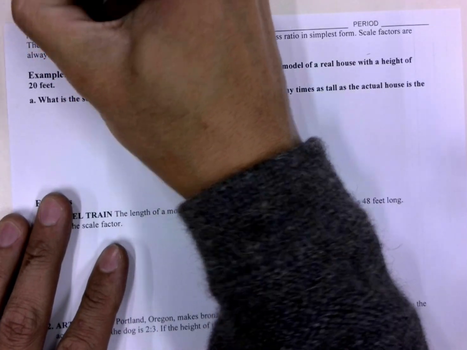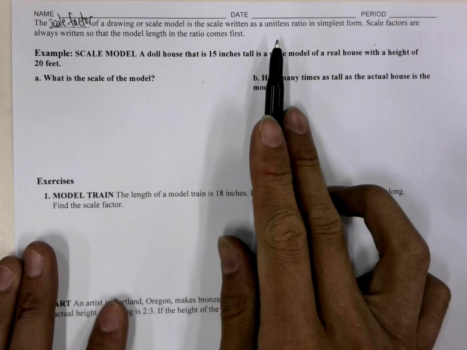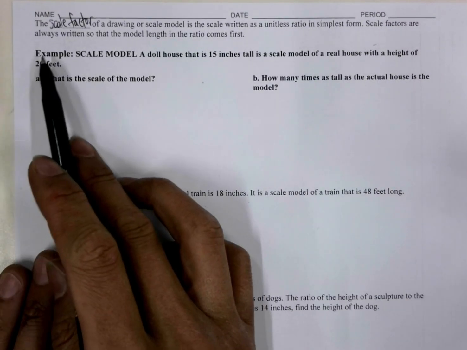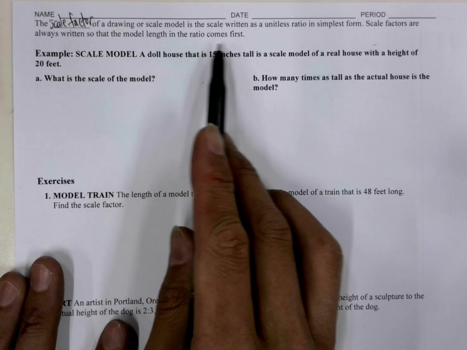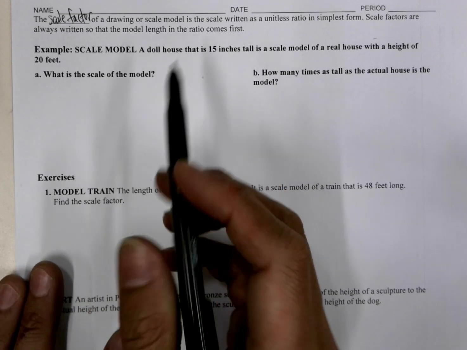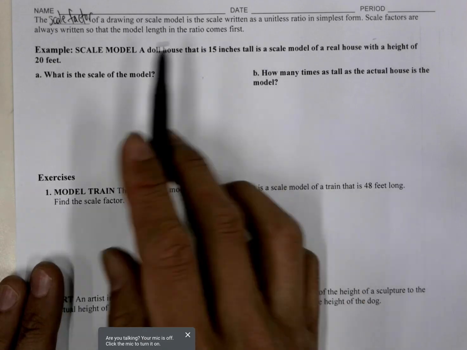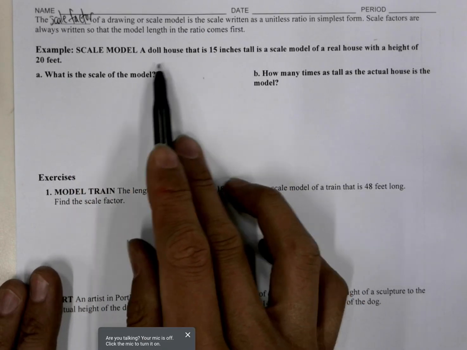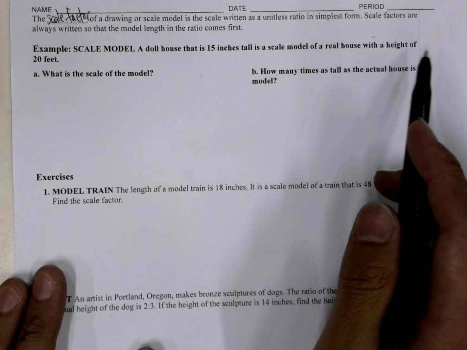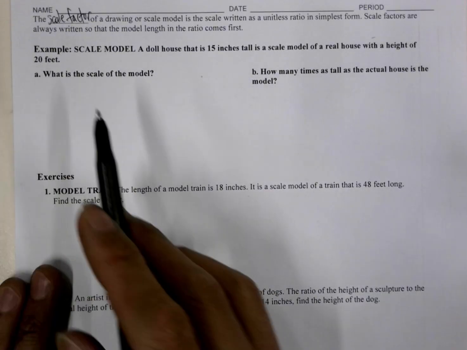Scale factor of a drawing or scale model is a scale written as a unitless ratio in simplest form. Scale factors are always written so that the model length in the ratio comes first. So the model length comes first, and then we have the actual length. So here's an example. We have a dollhouse, that's the model, is a scale model of a real house, right? And so the dollhouse is 15 inches tall, and the real house is 20 feet tall.